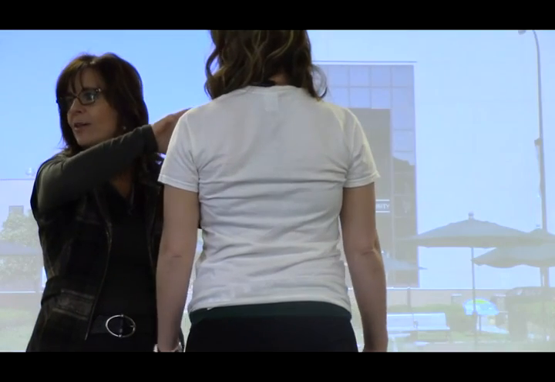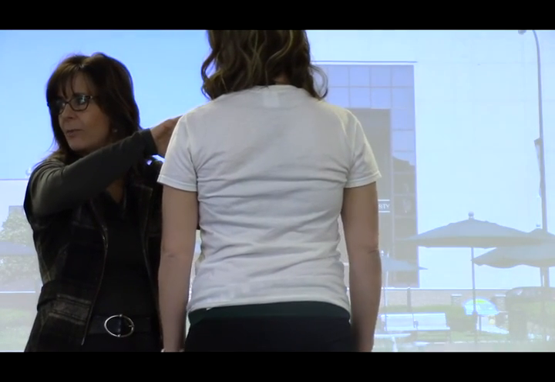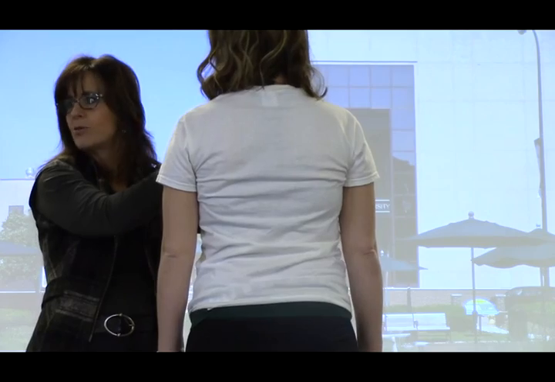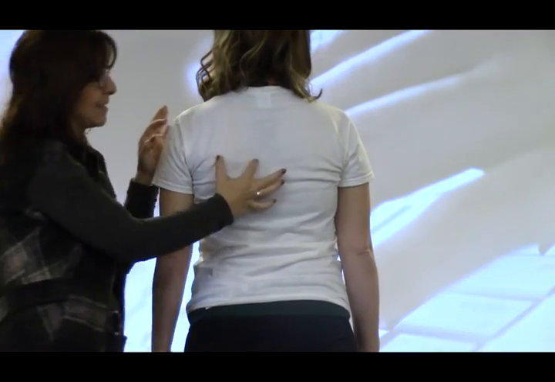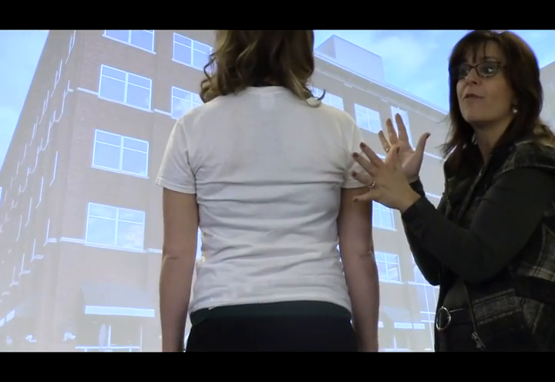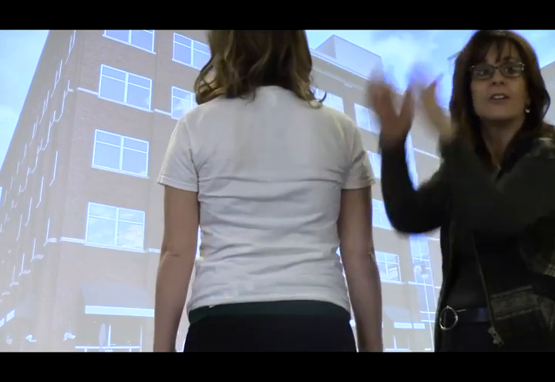So I'd also want to check her pecs, right? To look for pec tightness, because she might have tight pecs on both sides. So she has asymmetry, but she's got problems on both sides. But now look at her. She looked pretty good standing before, right? Then we had her do range of motion. Now look at her.